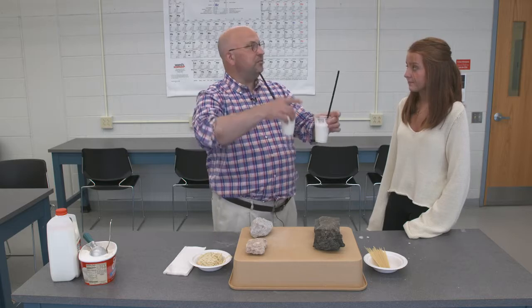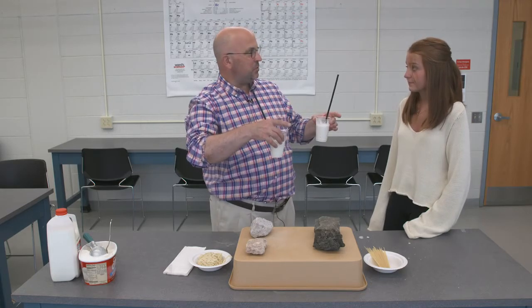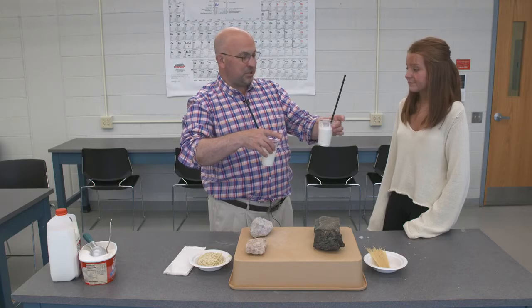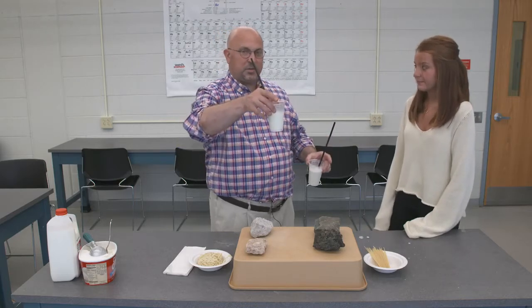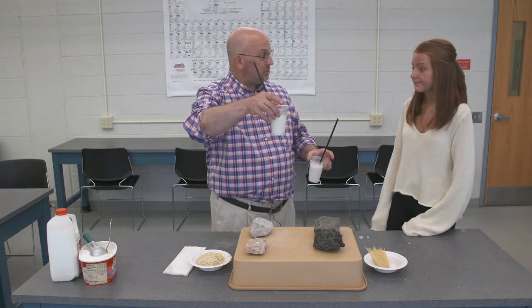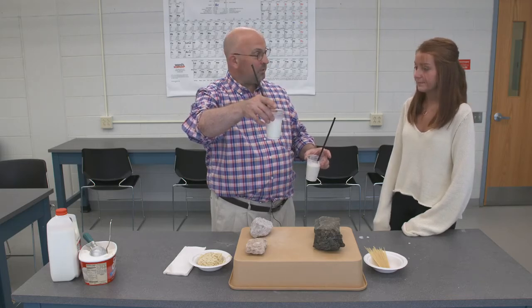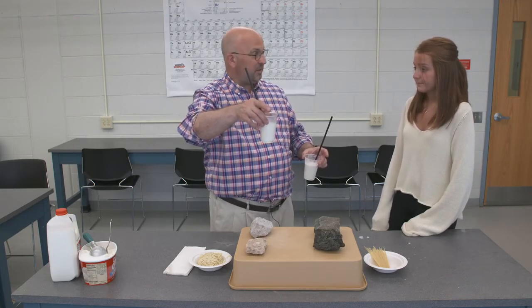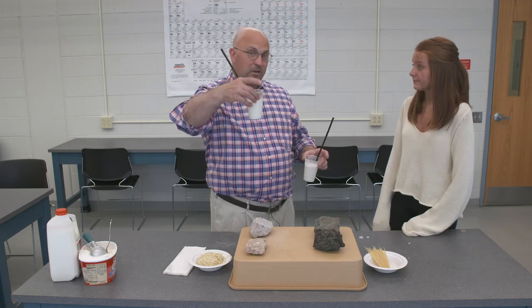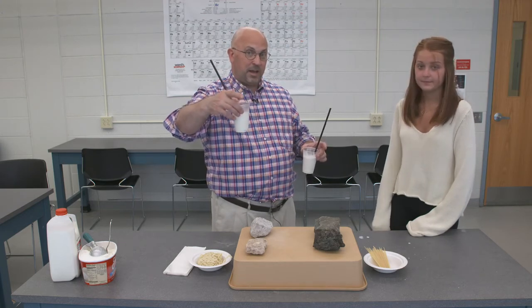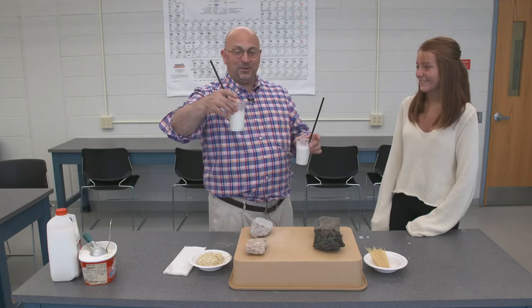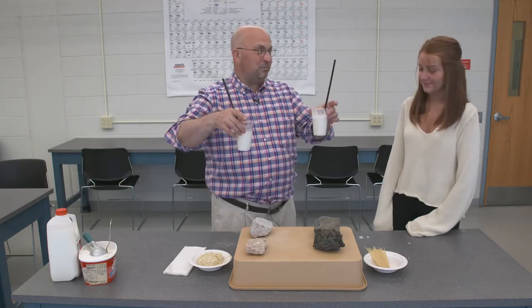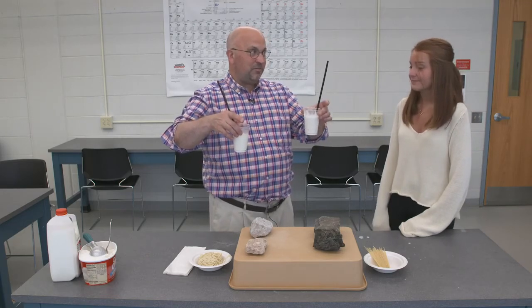And when it finally made it to the surface, we had more of an explosive eruption, which went all over, as opposed to the ease of creating bubbles in the very non-viscous milk. So milk is our analog to mafic lava, and the milkshake is our analog for felsic lava.